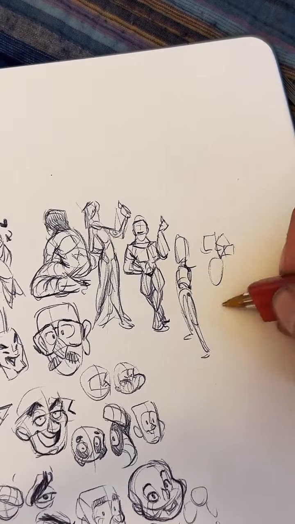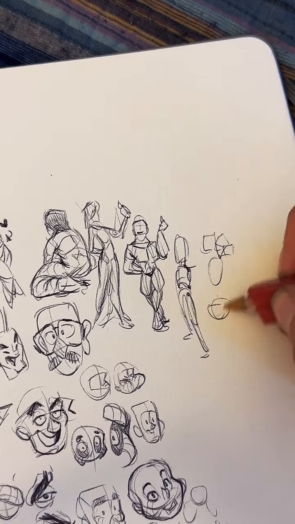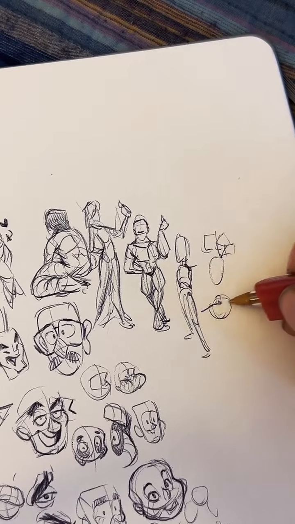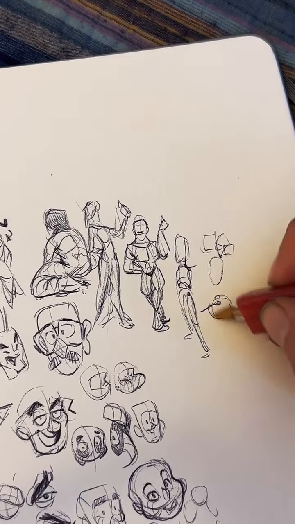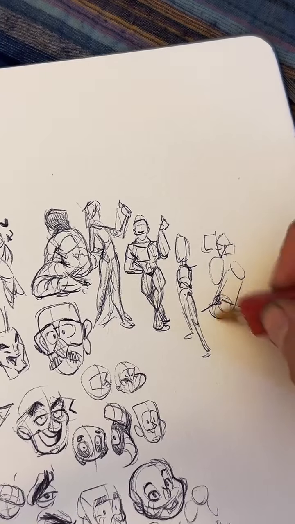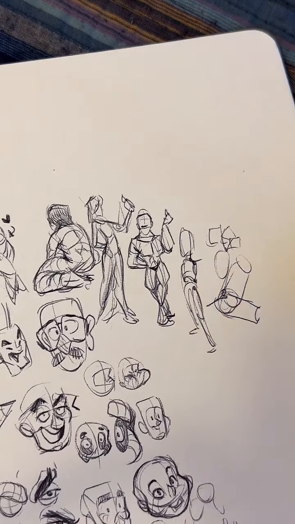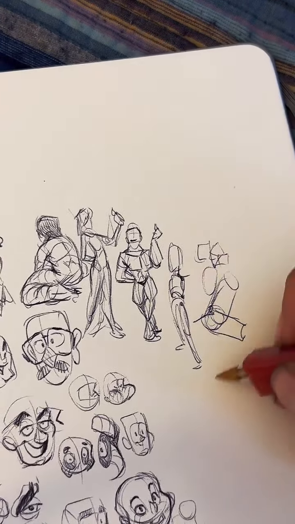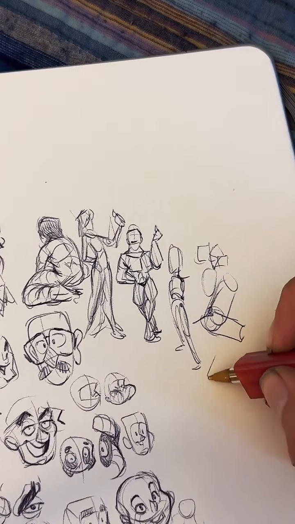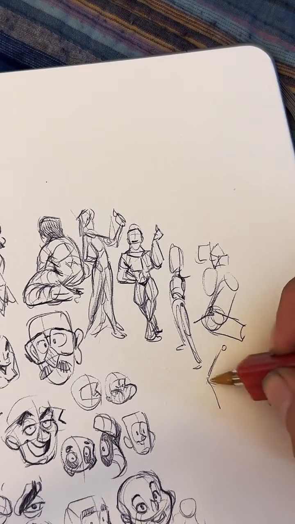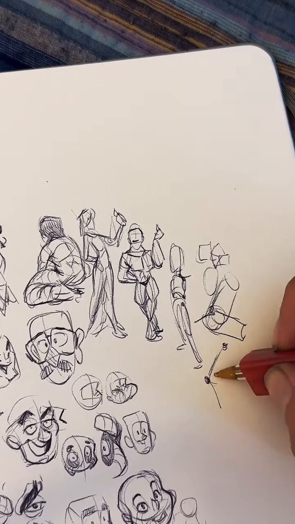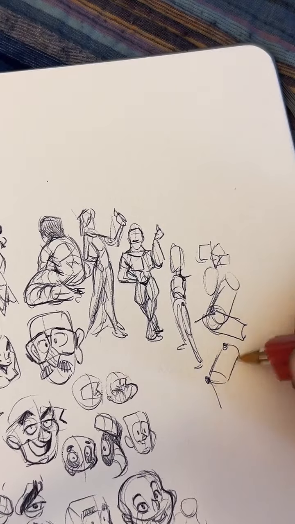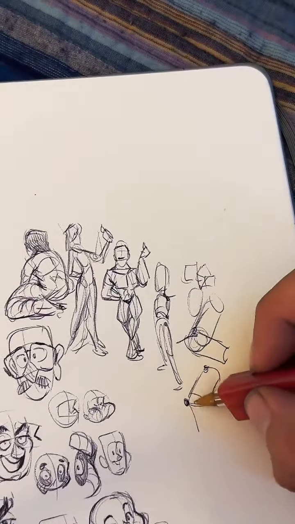When you know the pivot points of your shoulders, which is your collarbone, then you understand how to rotate your arm a little bit better, right? Learning the pivot points of your leg, for example, gives you a very good understanding of how to overlap the shapes. Like your knee, for example, right?